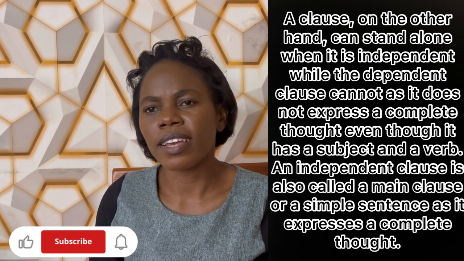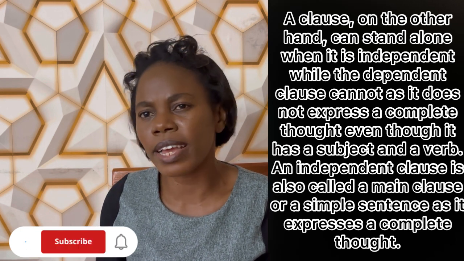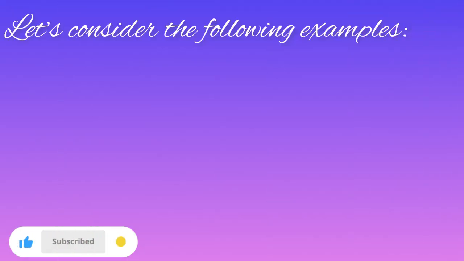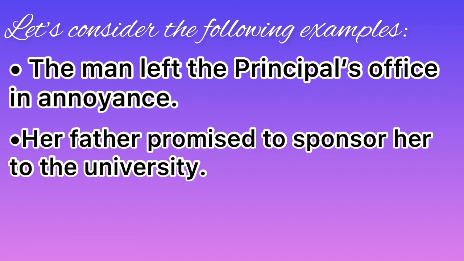Now, we see that the simple sentence can be regarded as an independent clause in the example below. The man left the principal's office in annoyance. Our father promised to sponsor her to the university.